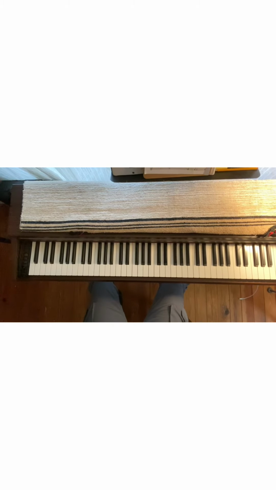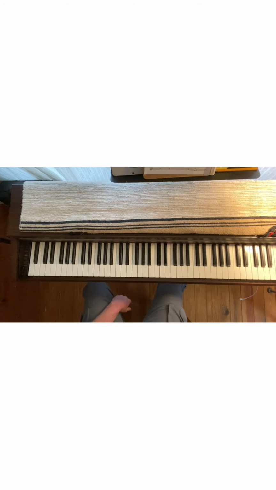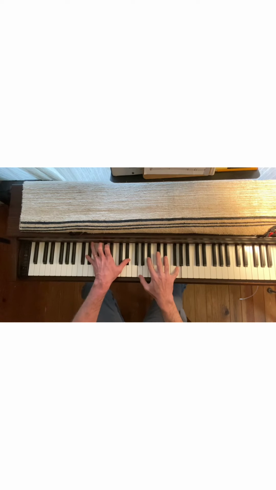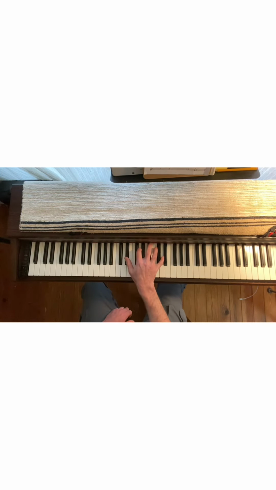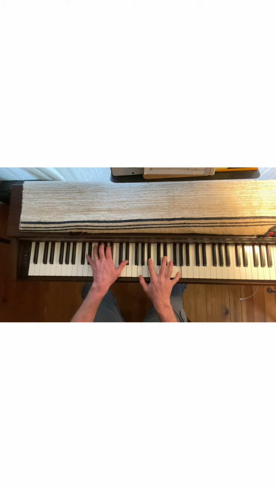Okay, the chorus of the song. Coming out of that main riff, we have an E flat. And it's a pretty big chord. I play basically the first inversion and the second inversion together. Then we have, and we'll do double octave E flats in the bass.